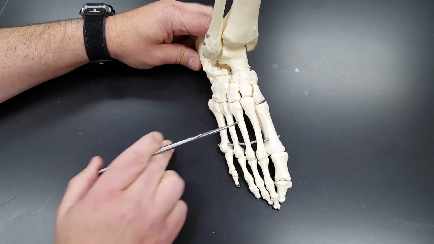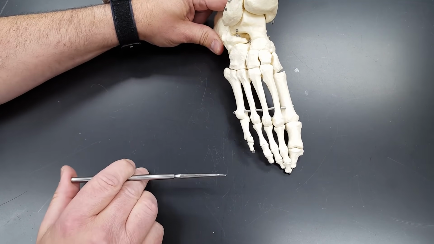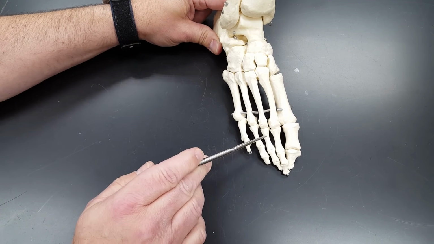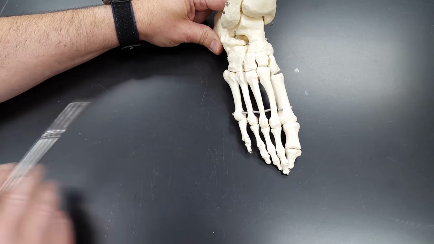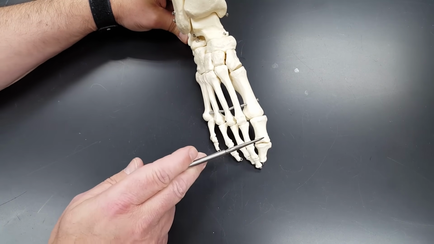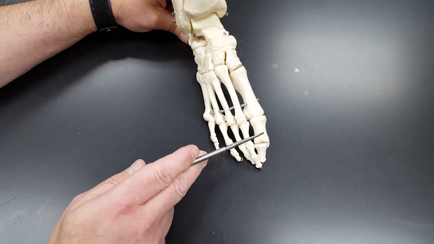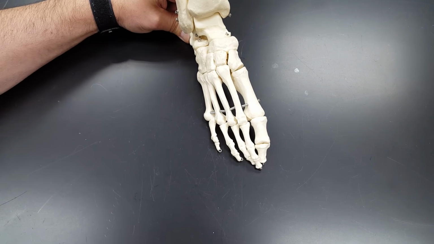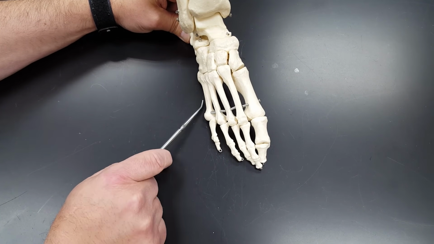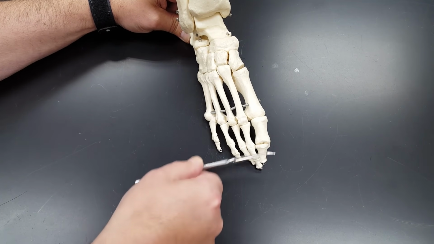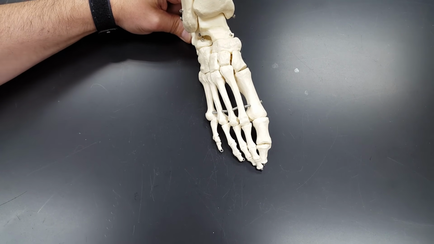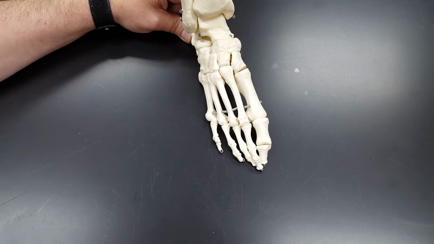Metatarsals. Then we have the same idea with the phalanx bones, the phalanges: proximal, middle, distal. Except for the big toe, which only has 2, a proximal and a distal. Tarsals, metatarsals, phalanges, proximal, middle, distal phalanx bones.